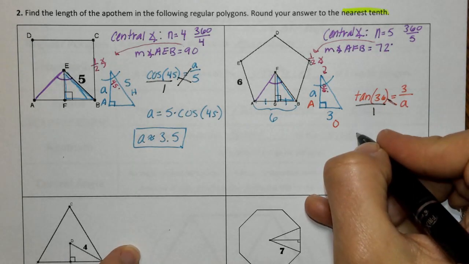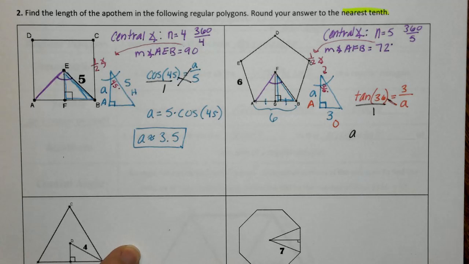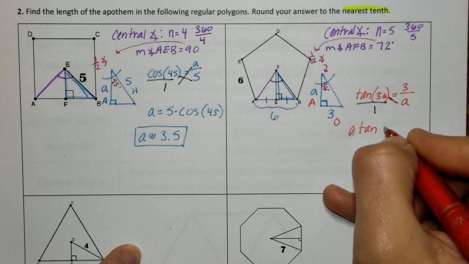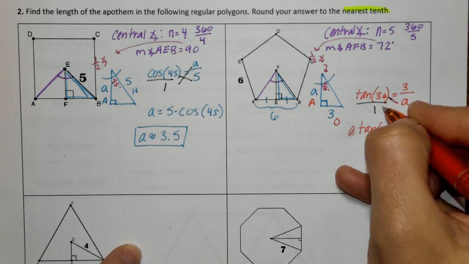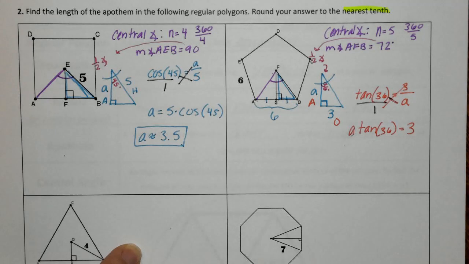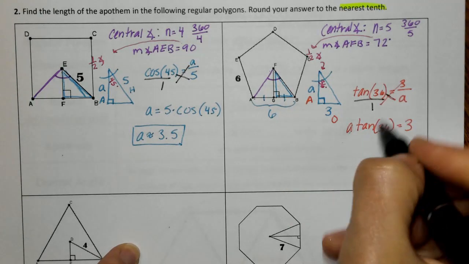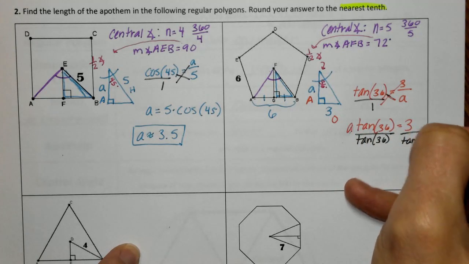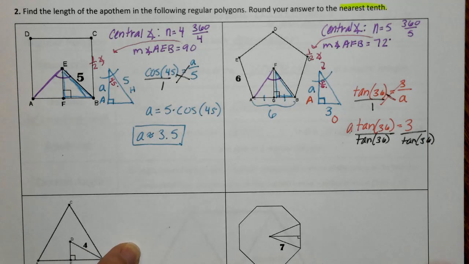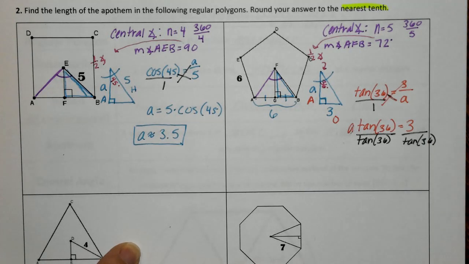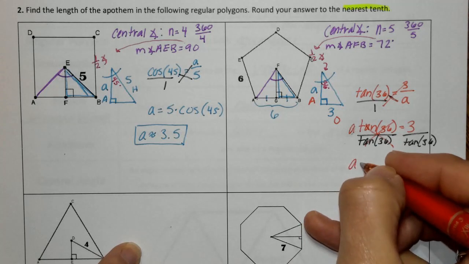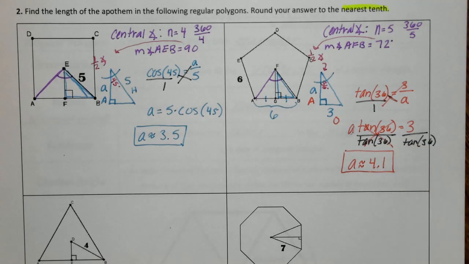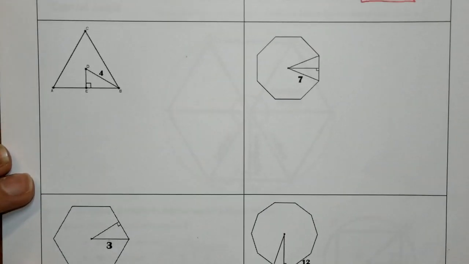We're going to wind up with A times the, sorry, I'm getting all confused with my colors here. A times the tangent of 36 equals, cross multiply the other direction, we get 3. We need to divide both sides by the tangent of 36 so we can get A by itself. Again, please make sure that you're very careful that your calculator is in degree mode. When these cancel, A is going to be approximately 4.1. Let's go ahead and move through. Please pause it if you need to.